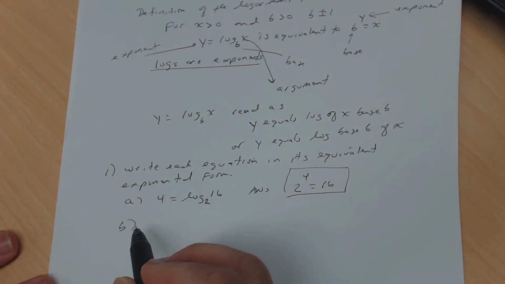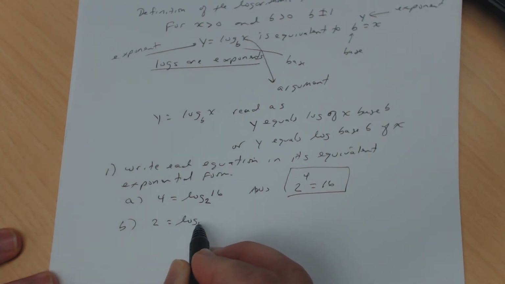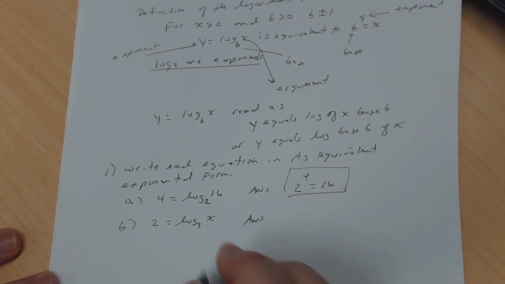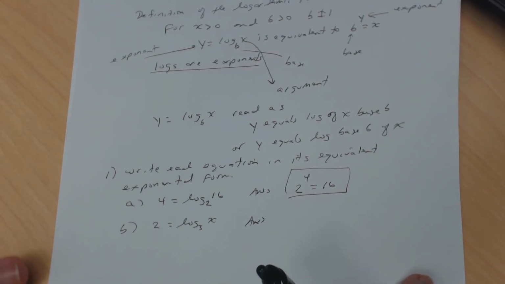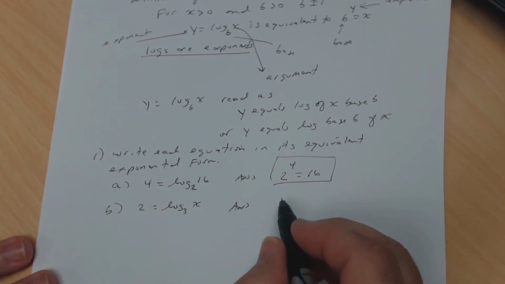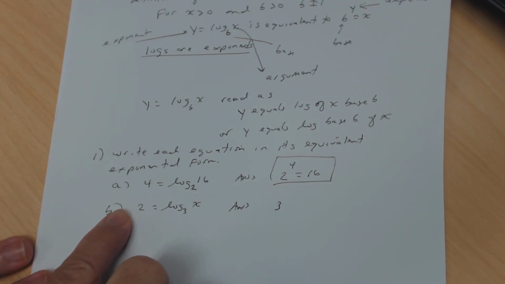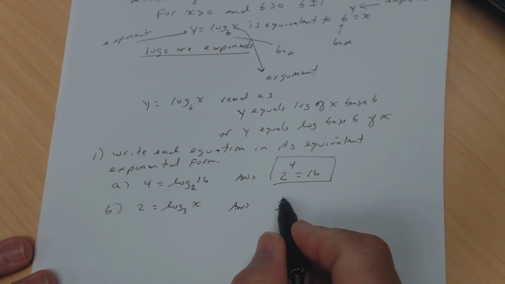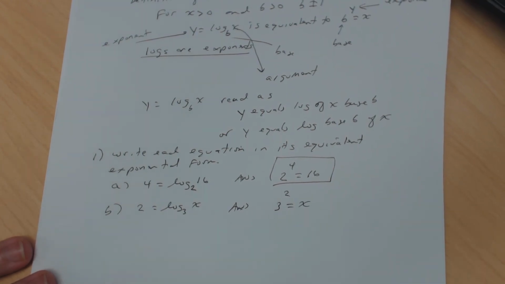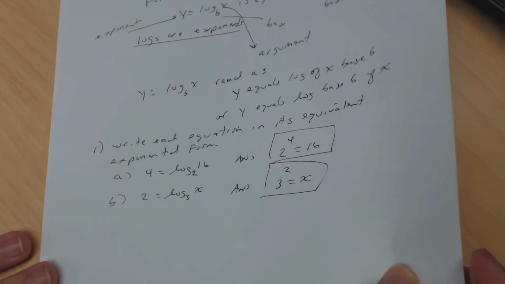Alright, B. Let's suppose you had 2 equals the log base 3 of x. You want to change that log equation to exponential form. Always start with the base. The base of this log is 3, so the base of the exponential will be 3. So you say 3 to the 2nd power equals the argument. And so there's your answer. That's all they want you to do.